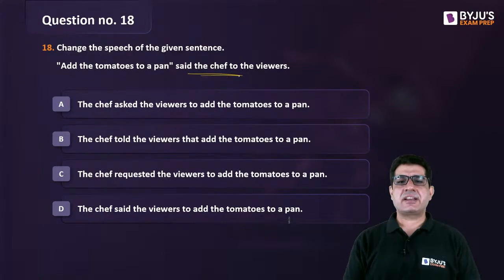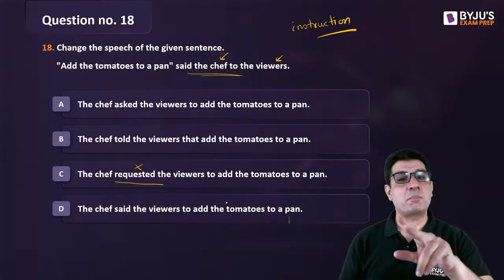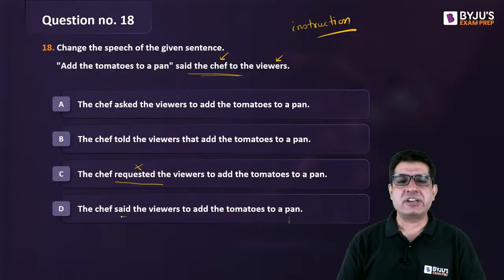So considering that a chef is talking to the viewers, can I say that it is essentially going to be an instruction, right? So since it is an instruction, we should not use requested. Now compare the others. The chef asked the viewer, the chef told the viewers, the chef said the viewers. No. Number one, we don't say said the viewers, we say said to. And number two, in indirect speech, said to is changed into told. So even D is incorrect. So that leaves you with A and B.